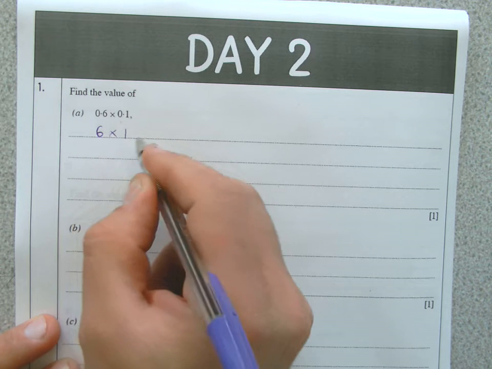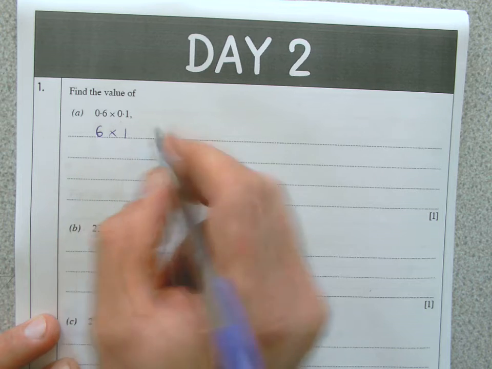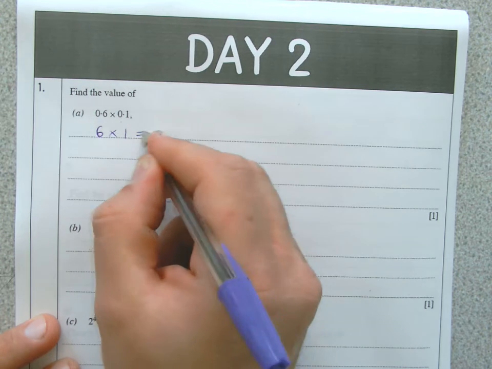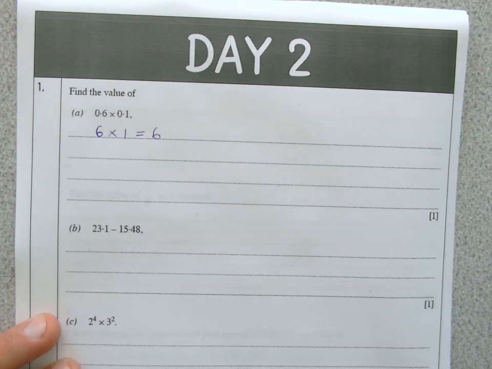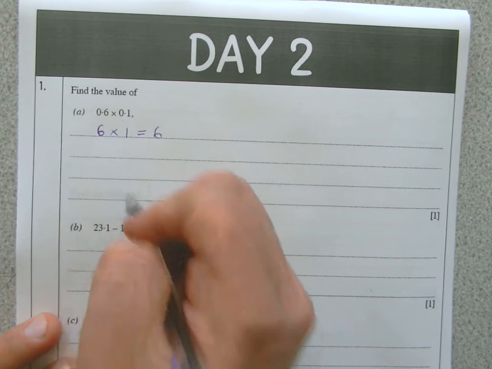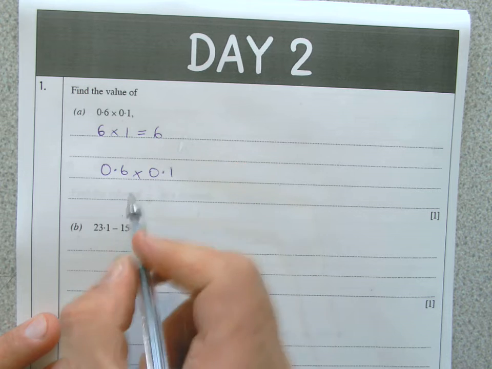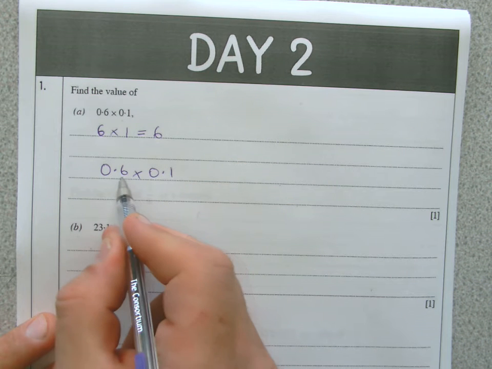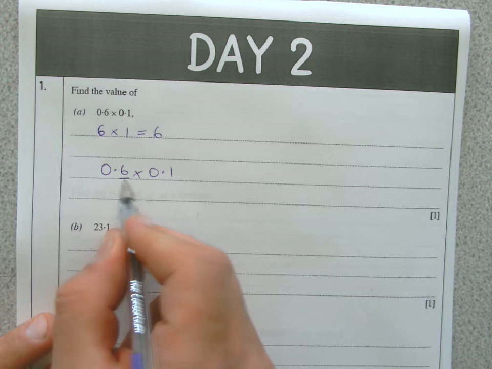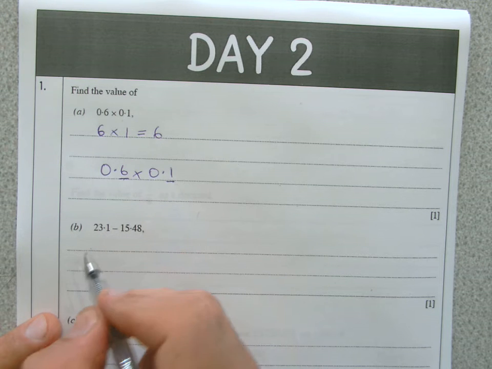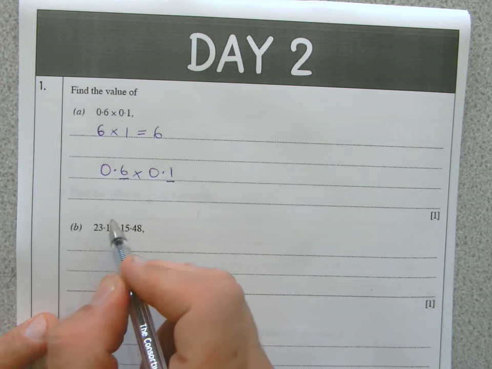So ignoring decimal points, you're just doing 6 times 1. And of course, 6 times 1 is actually equal to 6. That's easy enough, isn't it? But then we go back to the decimal situation here, and we realise we have got decimal points here, and what we do is we just count how many decimal places there are. So we've got 1 decimal place there and 1 here. In total, we've got 2 decimal places.